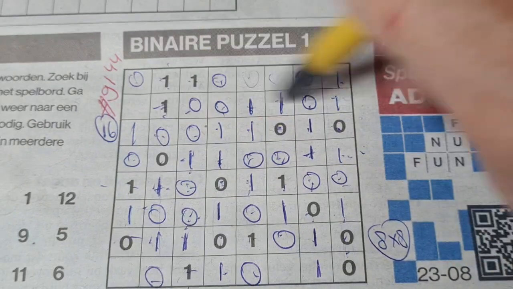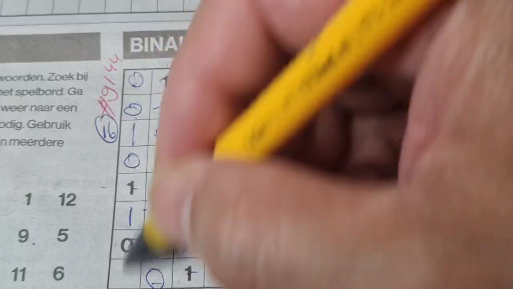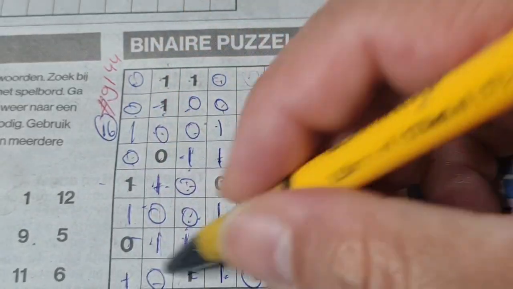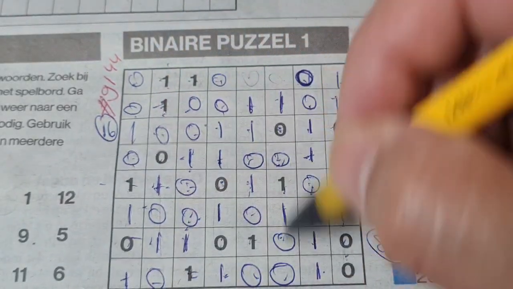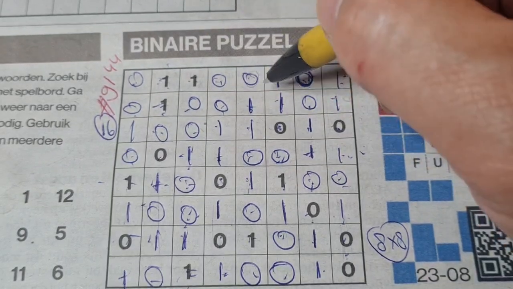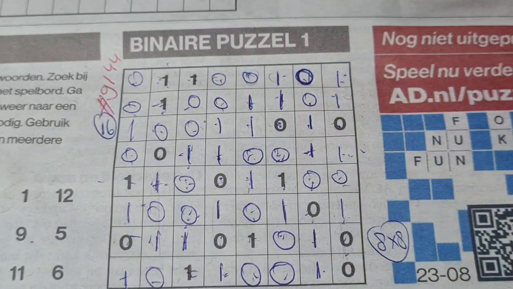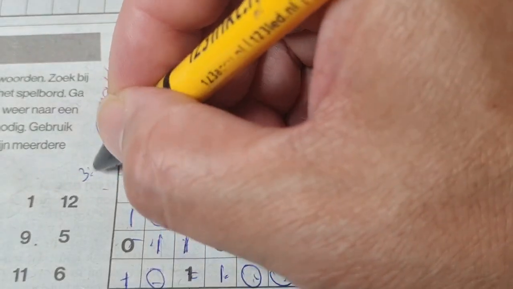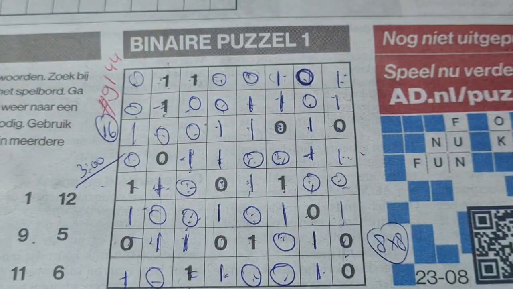1, 2, 3, 4 1s, so the rest are 0s. 1, 2, 3, 4 0s, so the rest are 1s. 1, 2, 3, 4 1s, so the rest are 0s. 1, 2, 3, 4 0s, so the rest are 1s. And 1, 2, 3, 4 1s, so the rest are 0s. Double check: 1, 2, 3, 4. Correct, in 3 minutes. We solve it again without comparing.